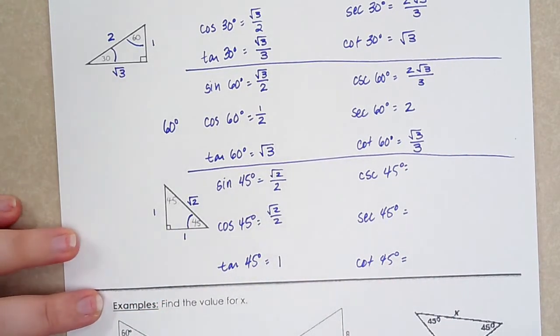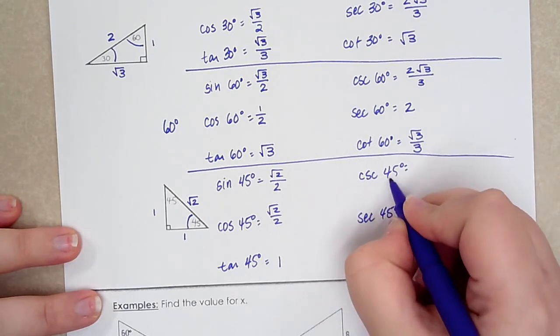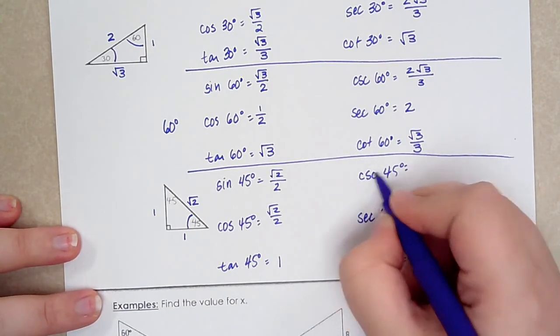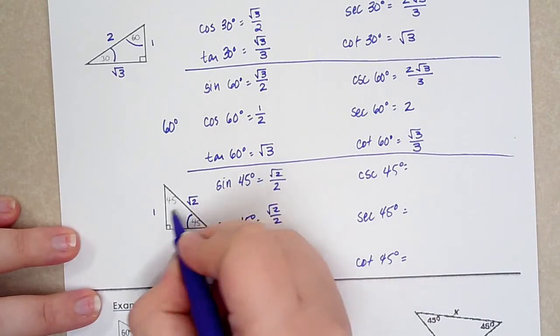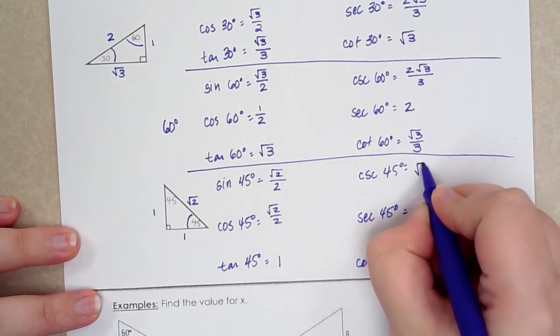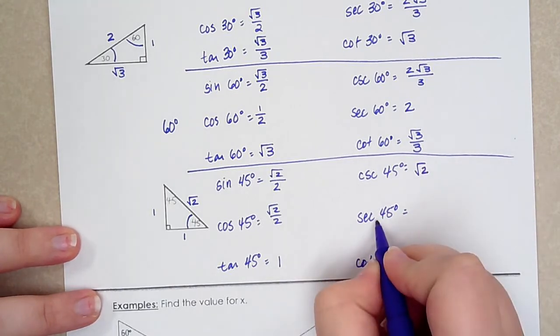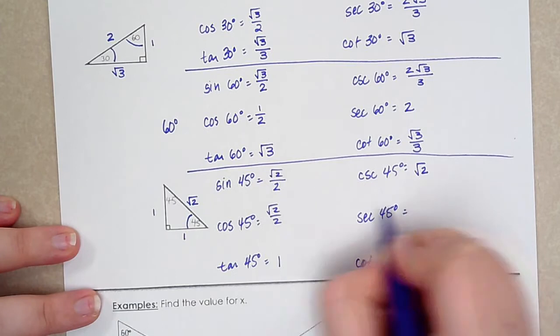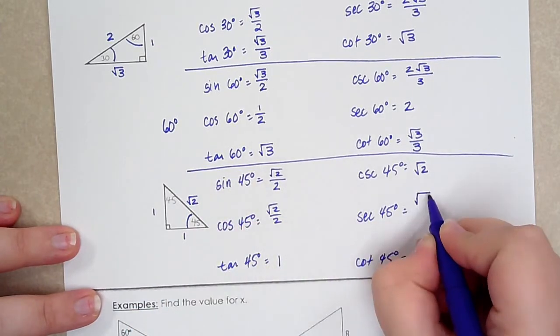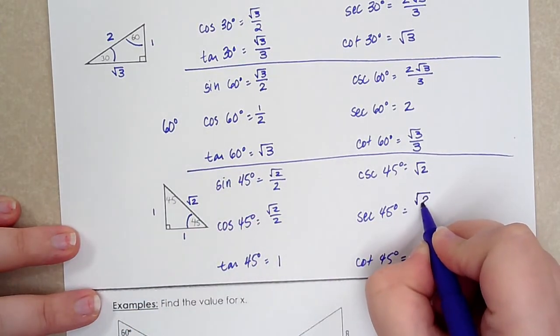How convenient. Cosecant, flip things around. This is also hypotenuse over opposite, so if you need to think about it that way, hypotenuse over opposite is just root 2. Secant is going to be hypotenuse over adjacent, which would be root 2 over 1, or just root 2.